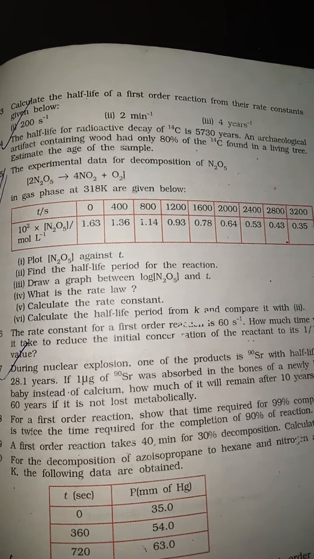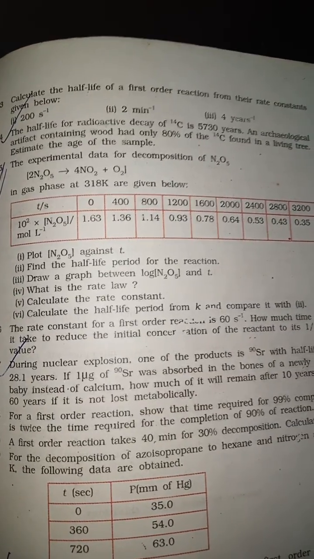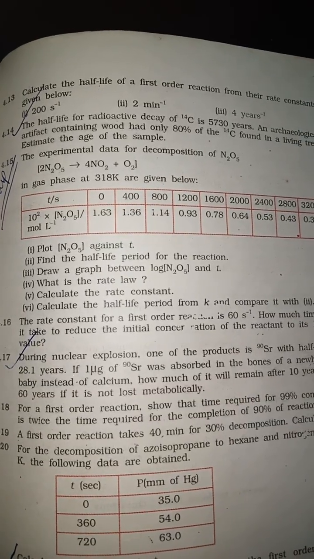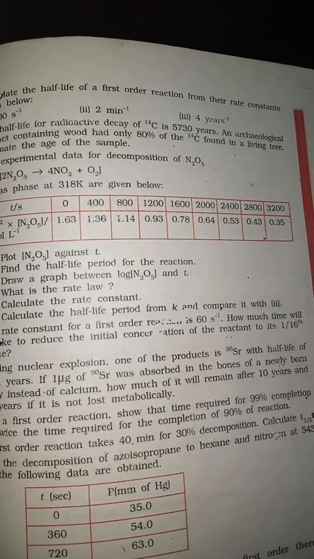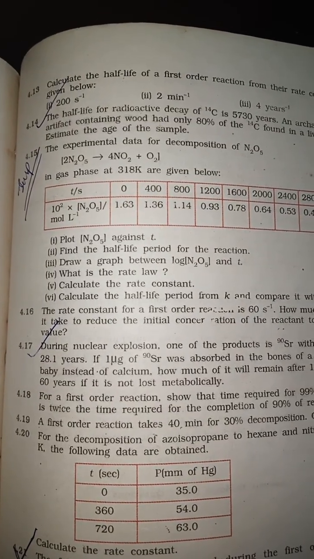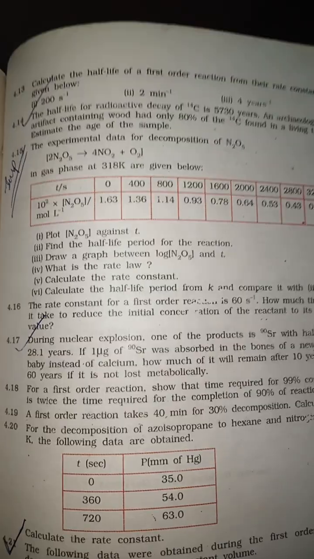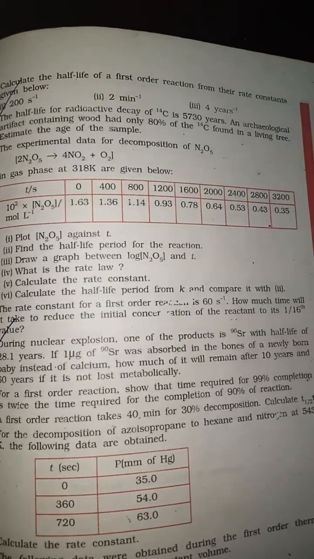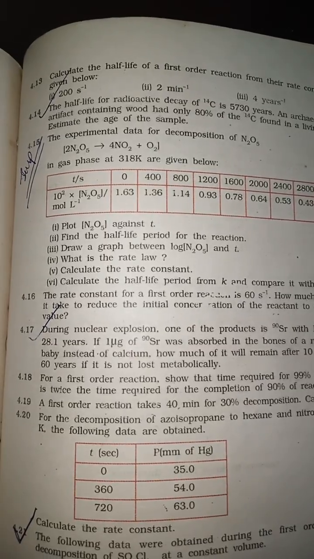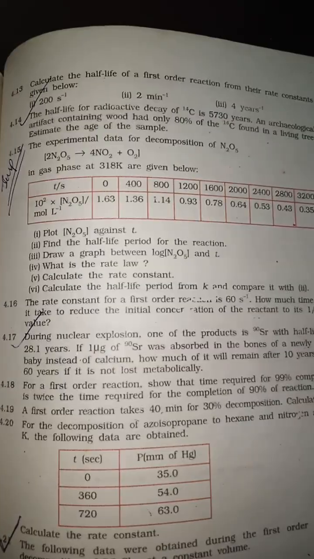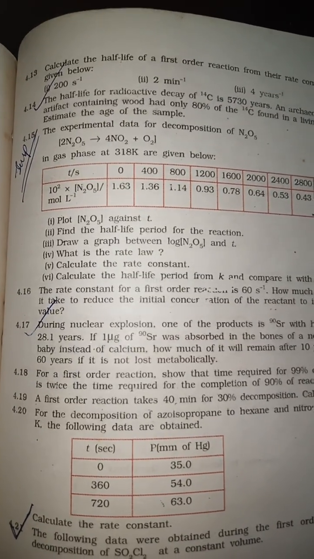The rate constant for a first order reaction is 60 second inverse. How much time will it take to reduce the initial concentration of the reactant to its 1/16th value? During nuclear fission, one of the products is 90Sr with a half-life of 28.1 years. If 1 microgram of strontium was observed in the bones of a newly born baby instead of calcium, how much of it will remain after 10 years and 60 years if it is not lost metabolically?